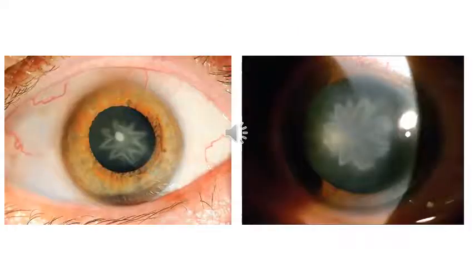This picture will show you a type of traumatic cataract that occurs after blunt trauma, concussion. This is rosette cataract. You see the shape of the opacity is just like a flower. That's why we call it a rosette cataract. It's a very important type of cataract you need to know.